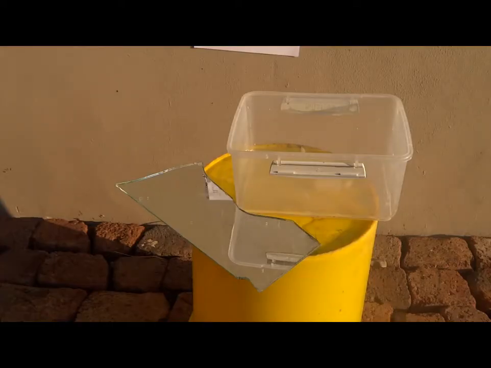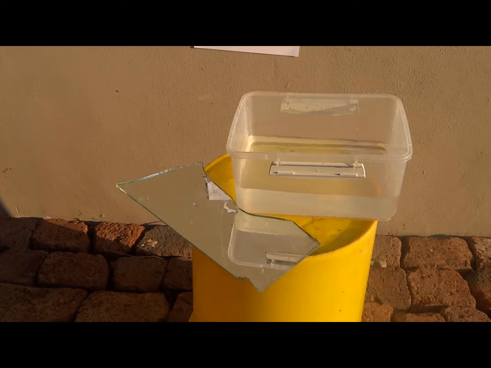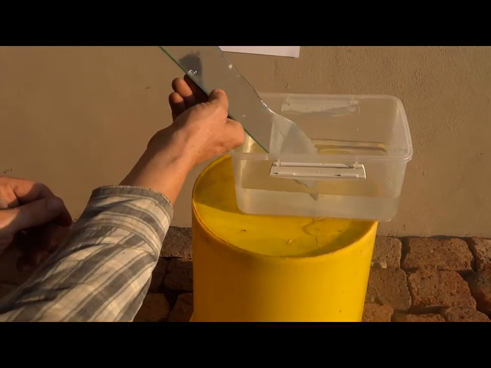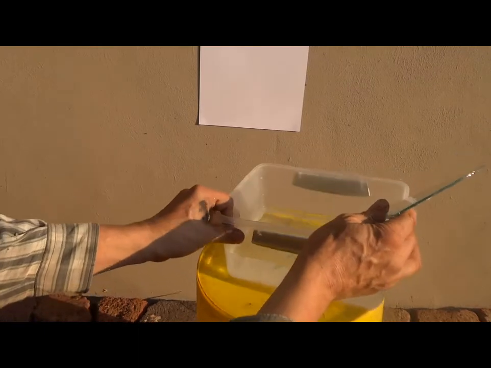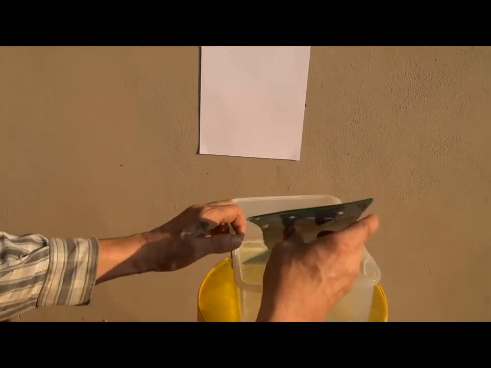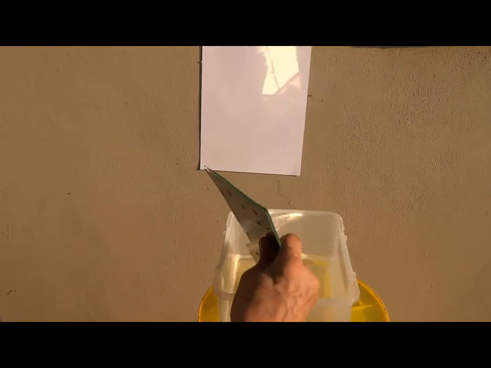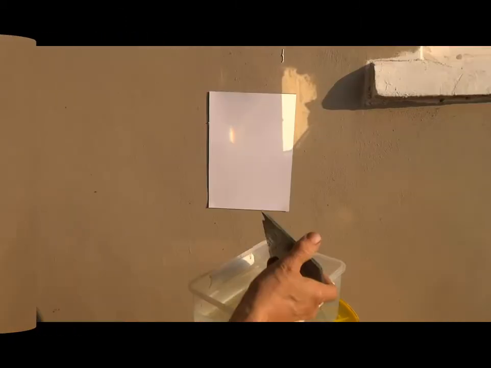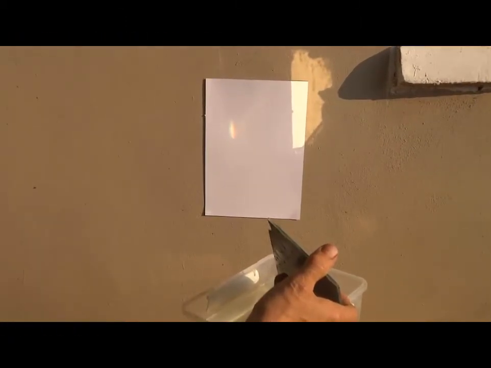Here's another thing you can do. You need a container and a mirror. Fill the container with water, then place the mirror at an angle inside the water. You can see that here we are close to a wall, and I've stuck up a piece of white paper on the wall just to make it clearer. Now move the mirror around. You will see that it reflects light. It makes a bright patch on the wall. Now you just have to get the angle right. Move the mirror around, try different angles until you find a rainbow.